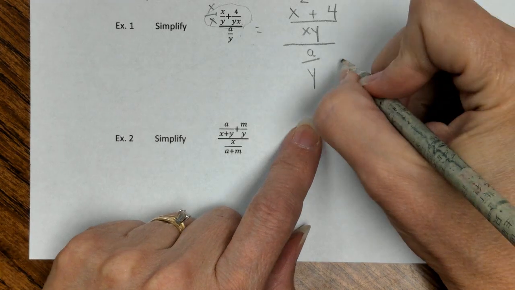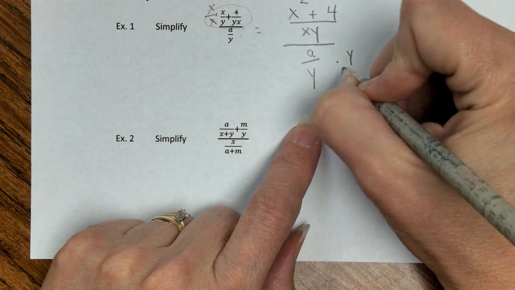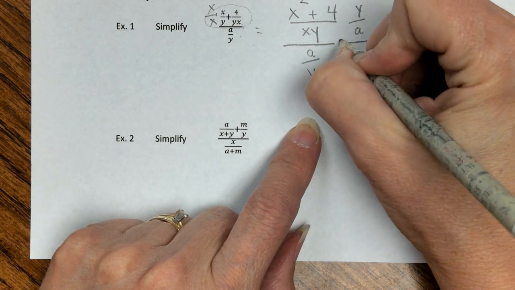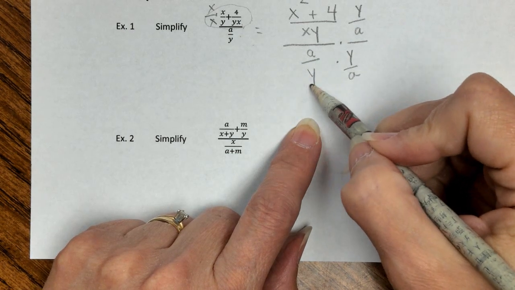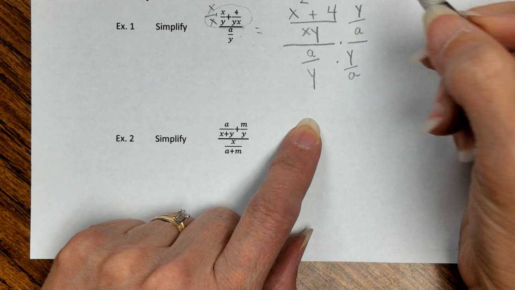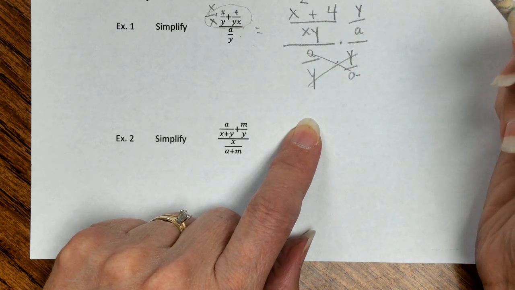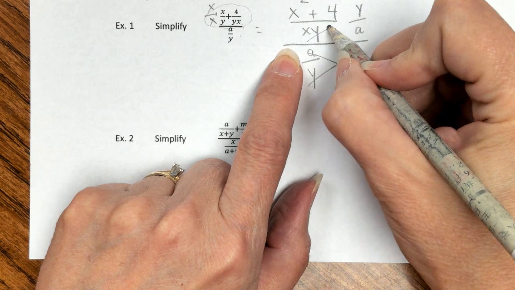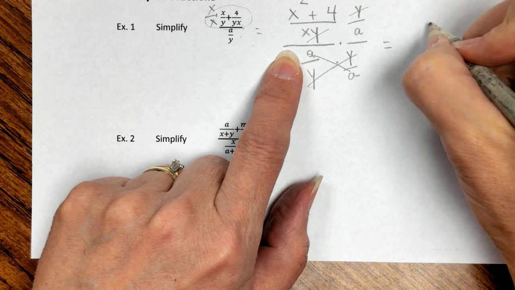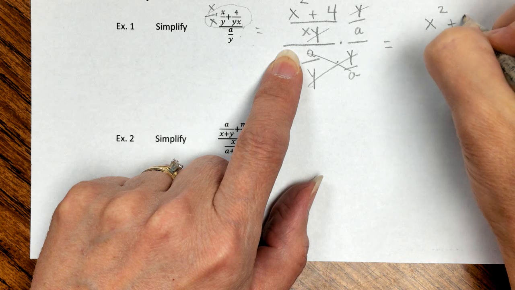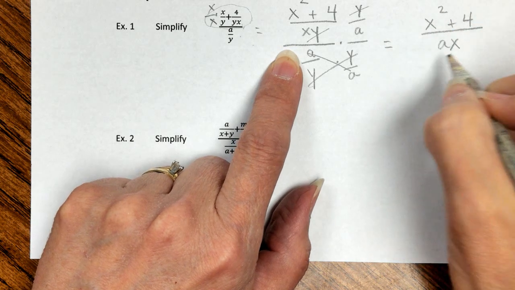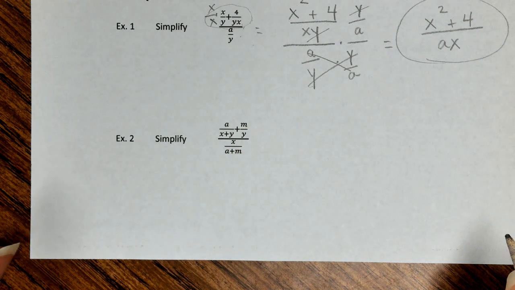For right now, I'm just going to multiply by the complex fraction. Just flipping this one, and then multiply top and bottom. Those cancel. These y's even cancel right there. And so we are left with x squared plus 4 over ax. And that's as simple as we can get that one.